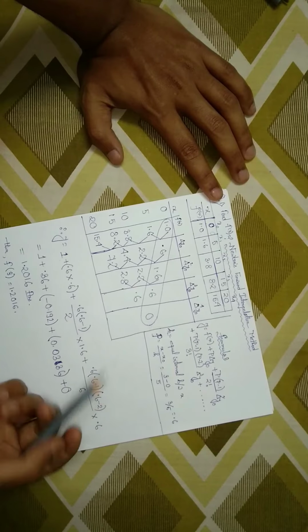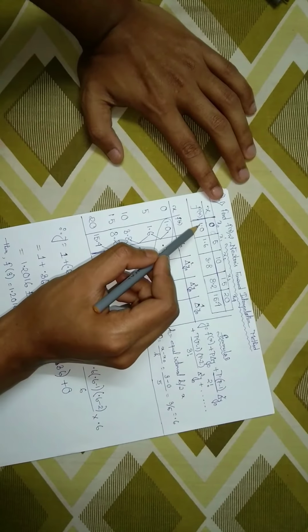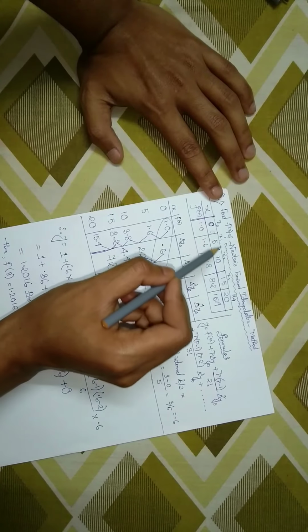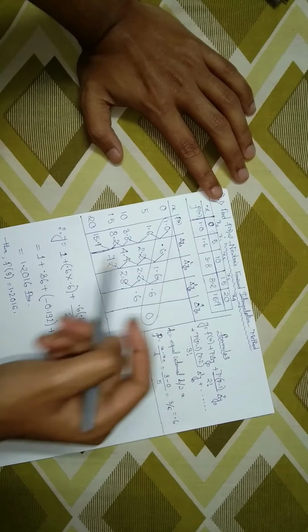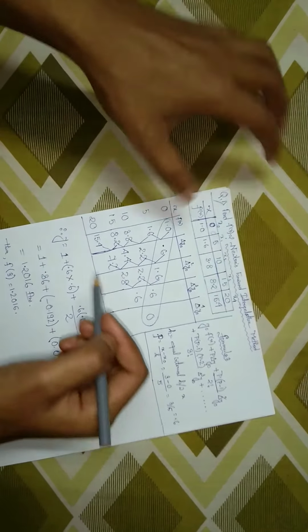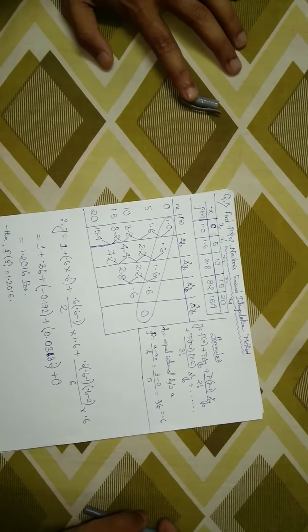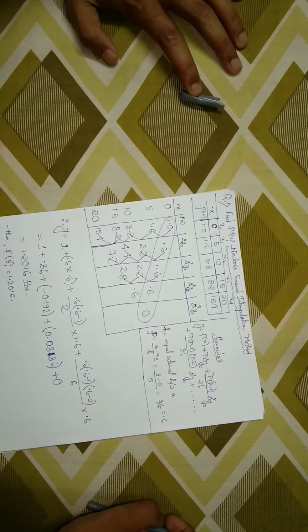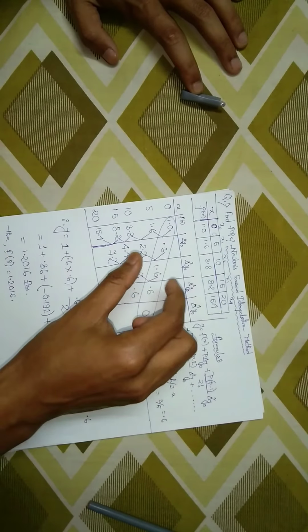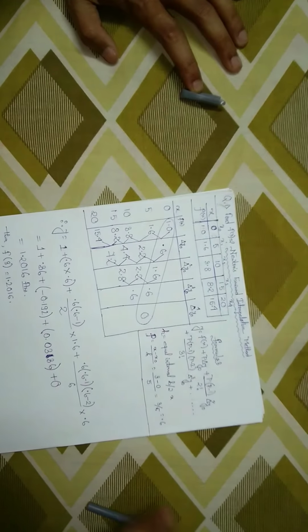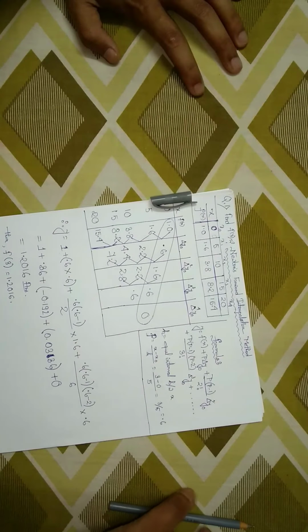As I said, the value of f3 will lie between the value of 0 and the value of 5. So according to our situation, the value is correct. So this is the method of how to find the value of any point from a given table which they ask us, by Newton's forward interpolation method.